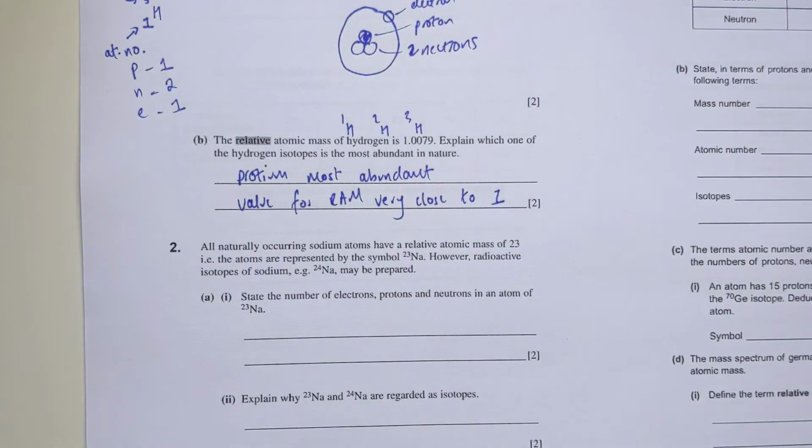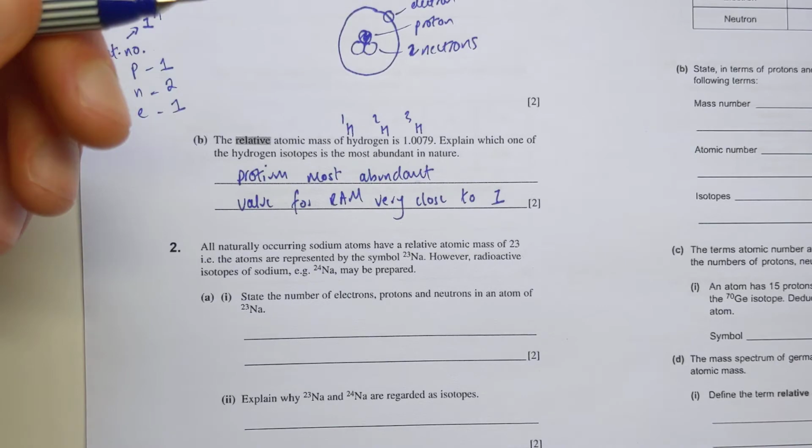Question 2. All naturally occurring sodium atoms have a relative atomic mass of 23. However, radioactive isotopes of sodium may be prepared. So basically saying you could have 2 different isotopes of sodium. Normally it's just 23, but you could synthesize a 24 one. Part A. State the number of electrons, protons, and neutrons in an atom of 23 sodium.